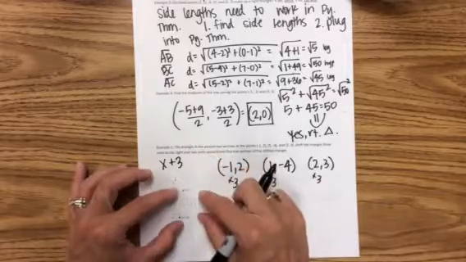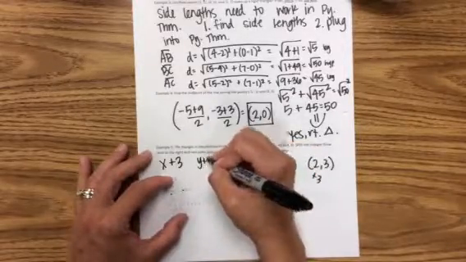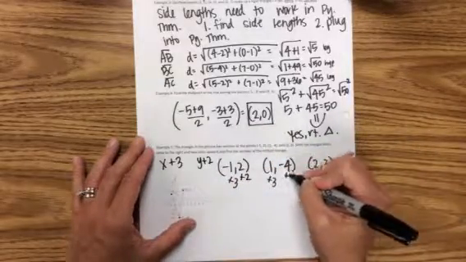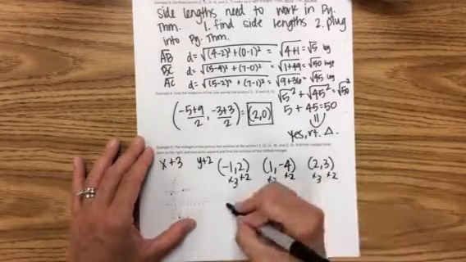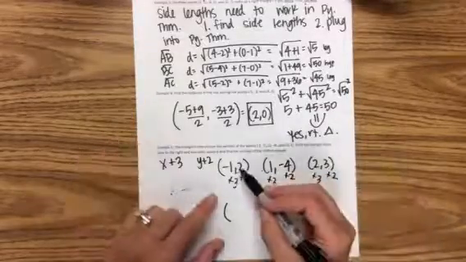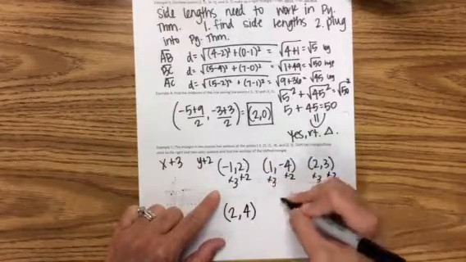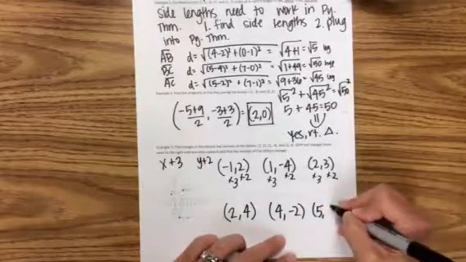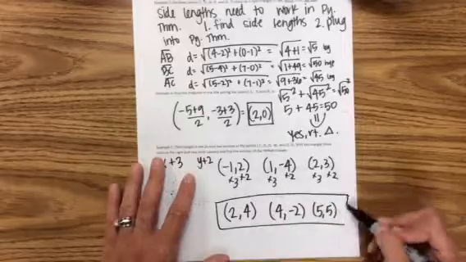2 units up would be moving it up this way, and that's a y value. So I'll have to add 2 to every y. So 2 plus 2, -4 plus 2, and 3 plus 2. So now I'll just do all of these little computations. -1 plus 3 is 2, 2 plus 2 is 4, it's 4, -2, and 5, 5. Those would be the vertices of my new shifted triangle.